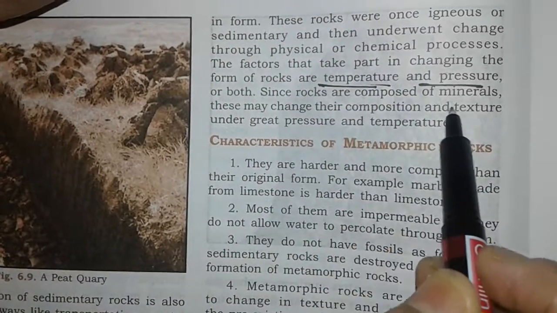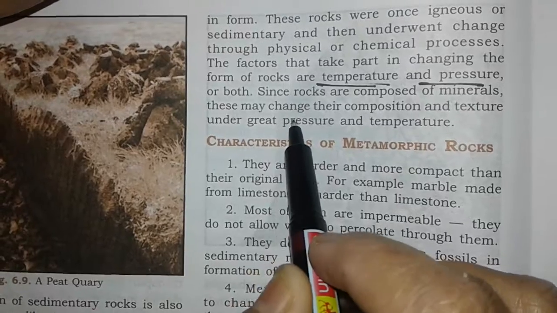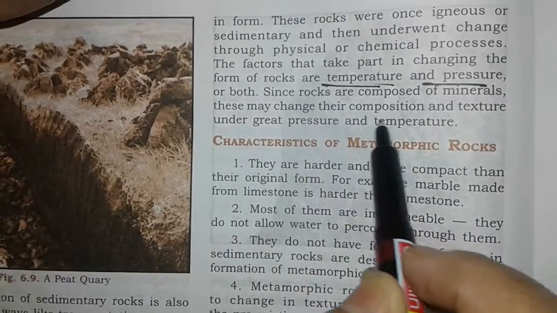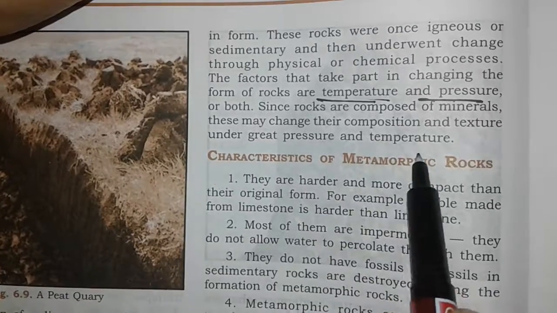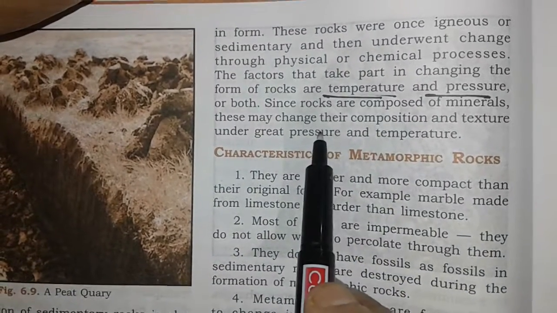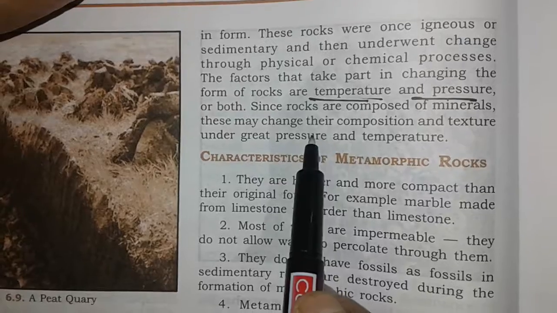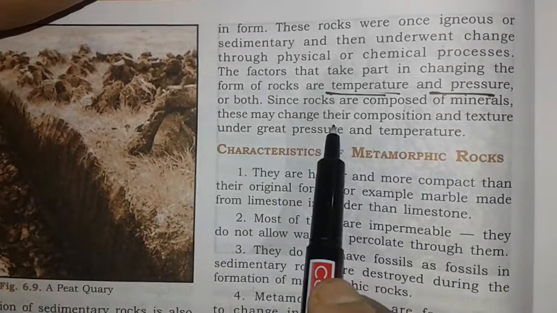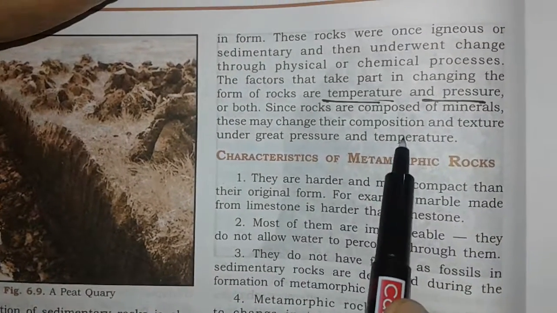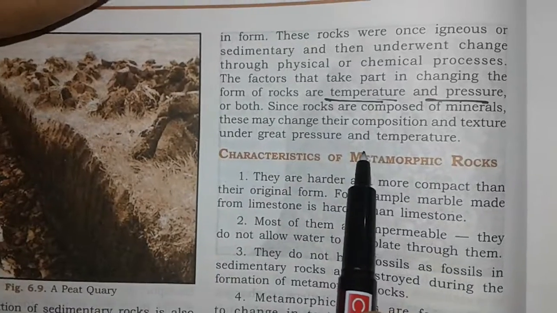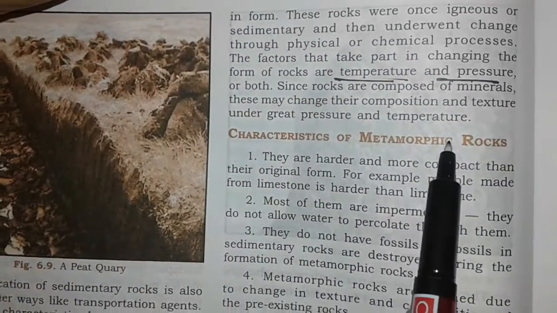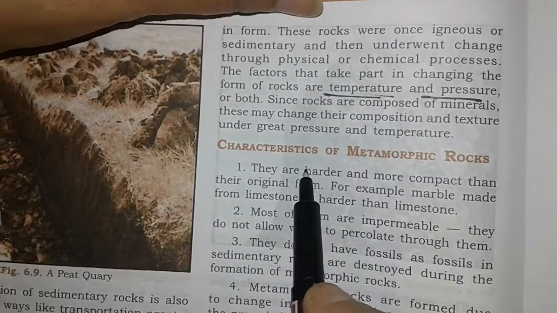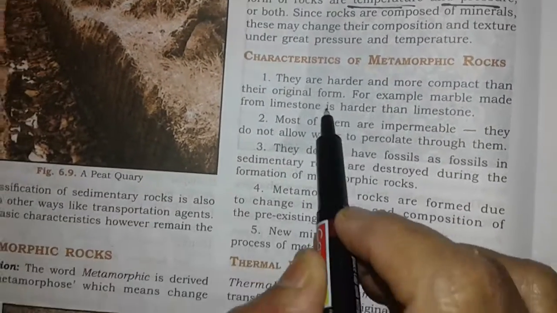Since rocks are composed of minerals, these may change their composition and texture under great pressure and temperature, because the minerals can absorb the temperature and pressure, due to which changes take place and the metamorphic rocks are formed. What are the characteristic features of metamorphic rocks?